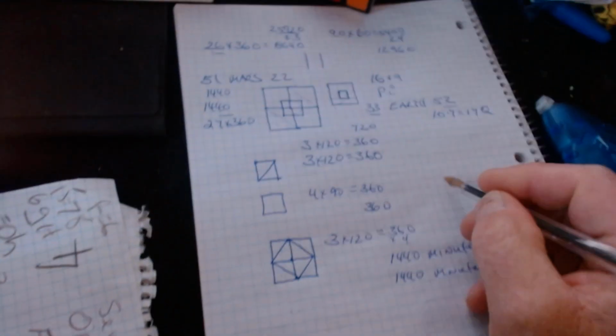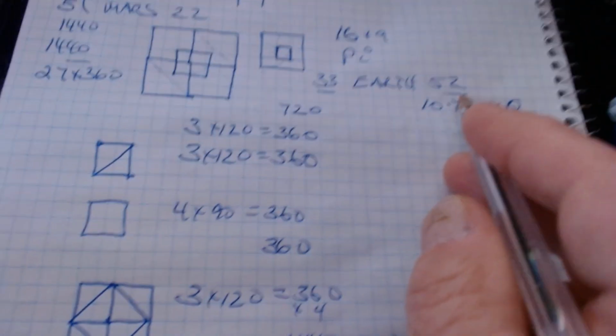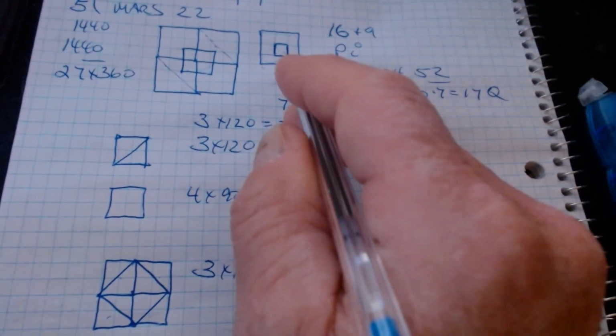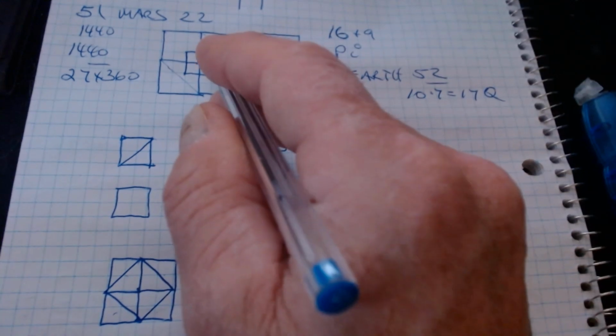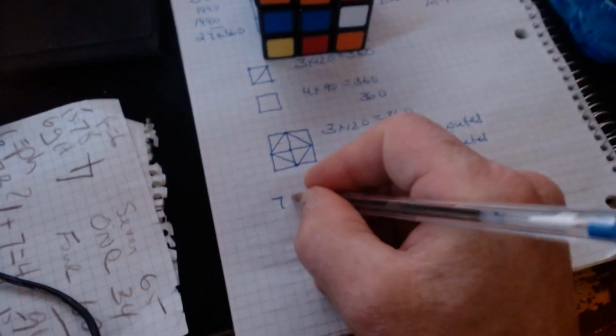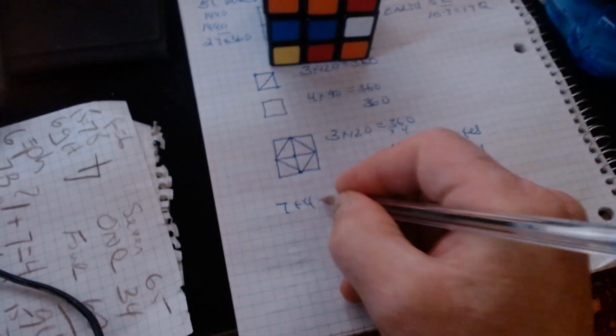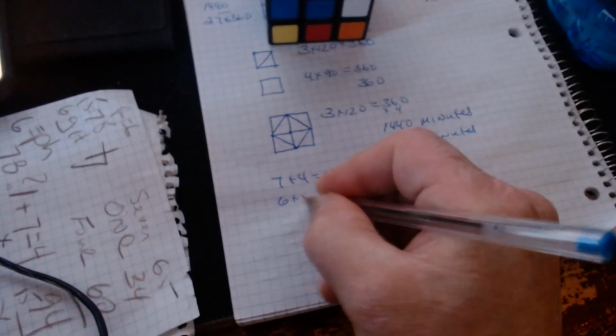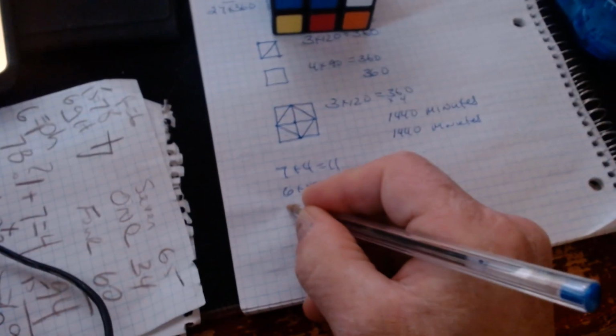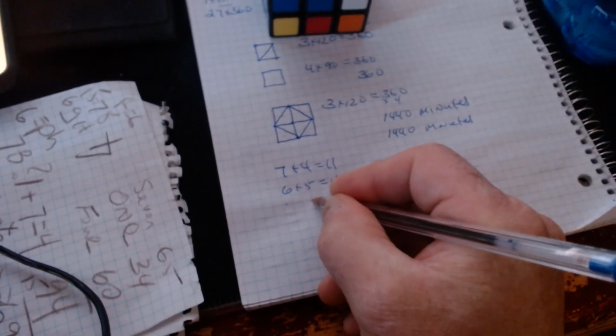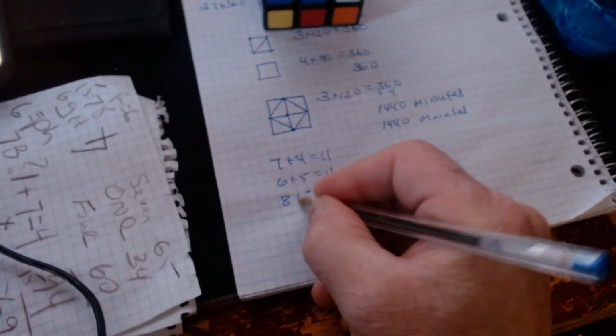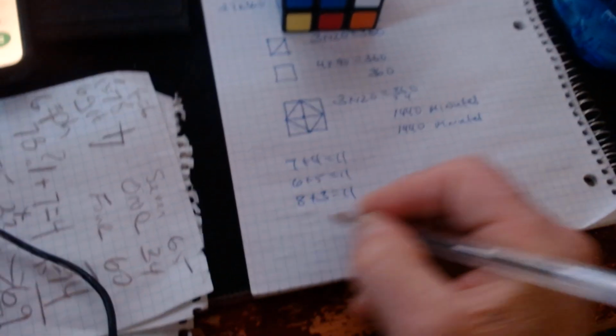So we have Earth and Mars, Mars being number 51, and the 1 tells me 1 single line. Earth being number 52, telling me about 2 lines. So if I have 2 lines this way, I have 2 lines this way, 11, 11. Or Mars, I have 1 and 1 line. Rubik's Cube is made up to be 7 and 4 equals 11. 6 and 5 equals 11. Hold on a second. 8 and 3 equals 11.